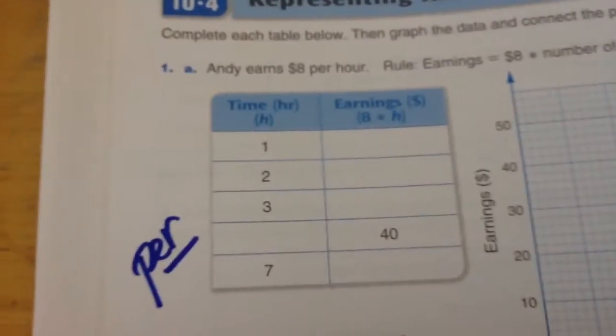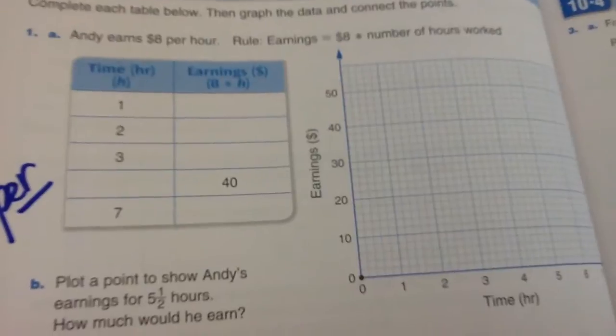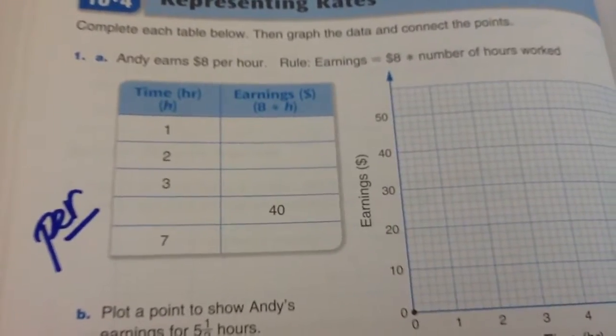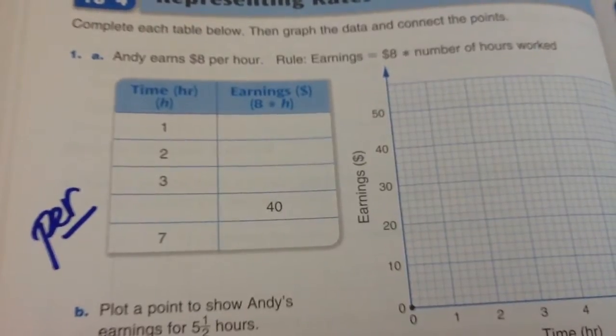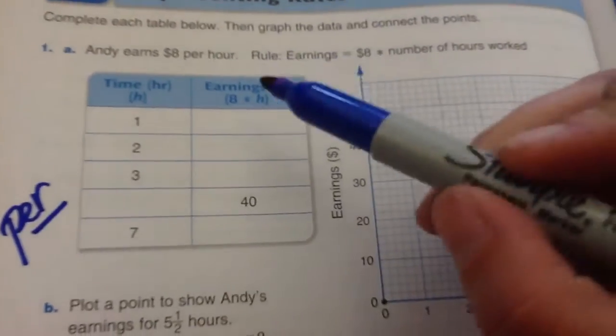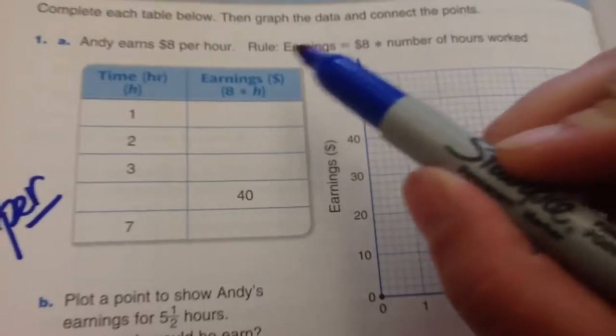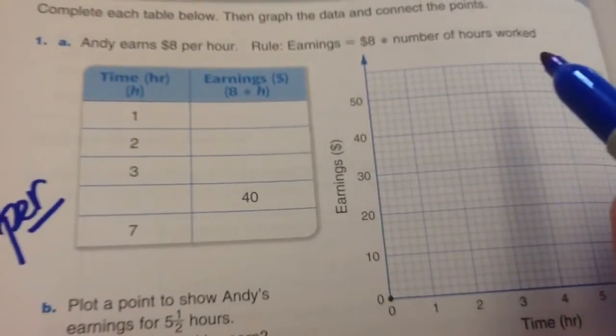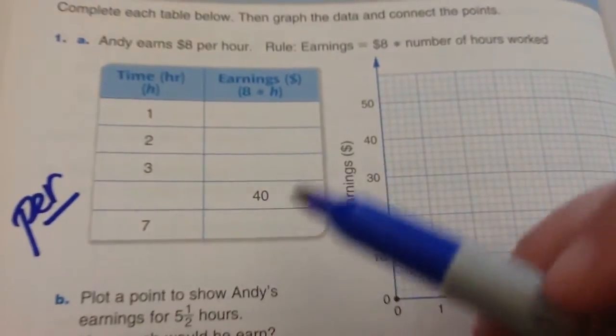So that's when you would be using rates, and I wanted to remind people how you're going to do the problems tonight. Today we did this one about Andy earning $8 per hour, and we learned that the rule was that his earnings, the amount of money he took home, was $8 times the number of hours he worked. So you start by filling out this chart.